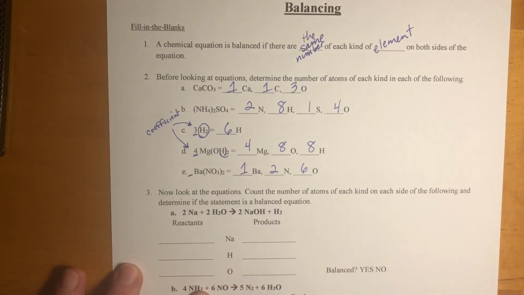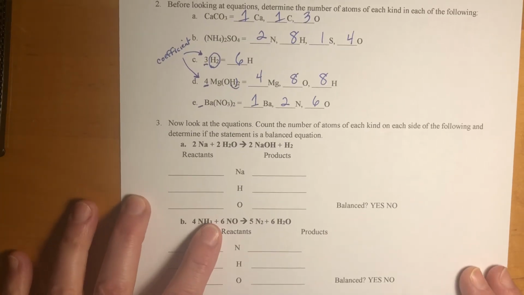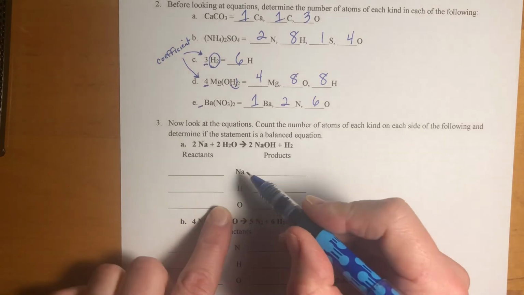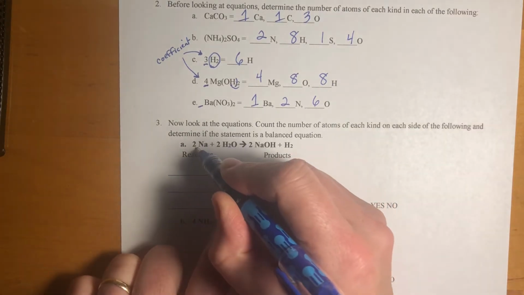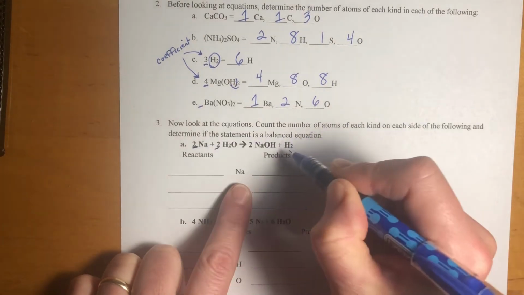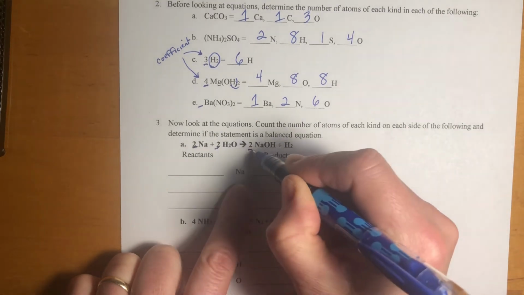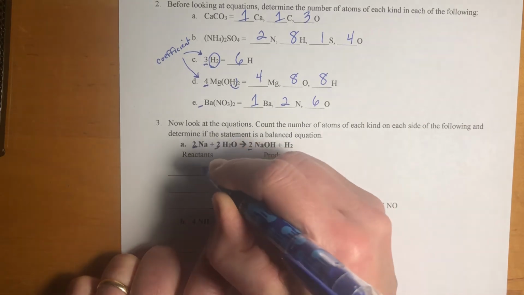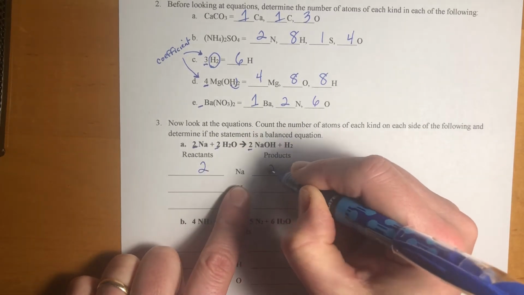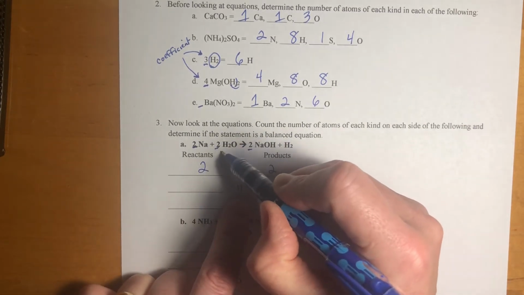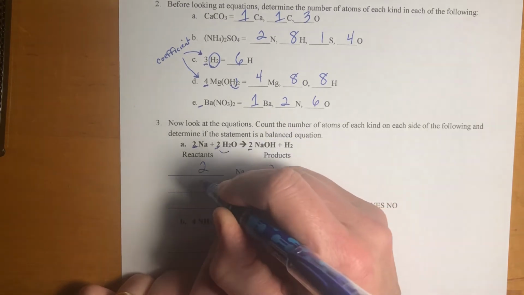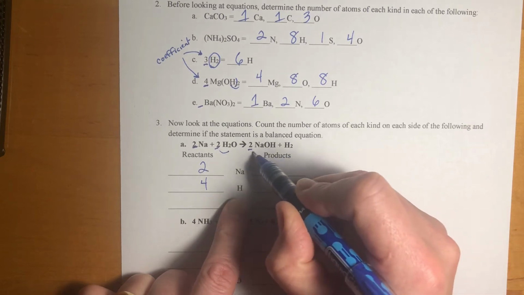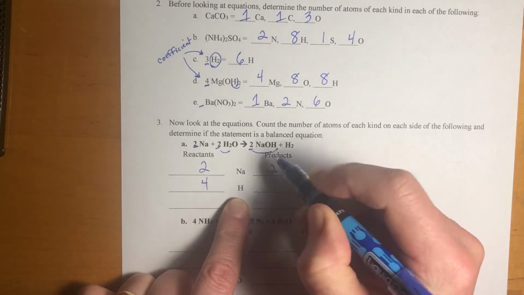All right, so then this is just a bunch of counting on both sides. If we count the sodiums on this side, there's a coefficient. Notice there's coefficients in front of 3 of these molecules, but not in front of this one. So the sodiums on this side, there's 2. On this side, there's also 2. Hydrogens, there's 4, because that multiplies through on this side. And on this side, there's 2 here, but there's also 2 here, so there's 4.